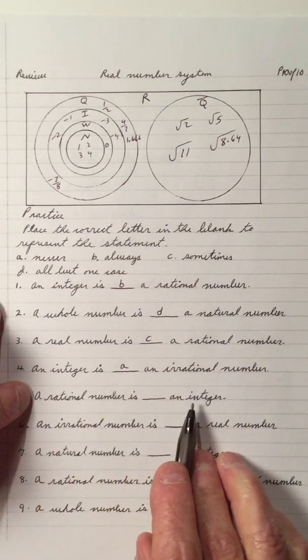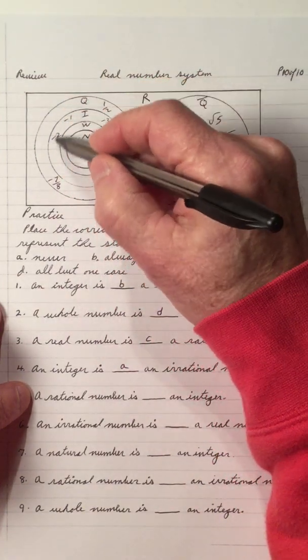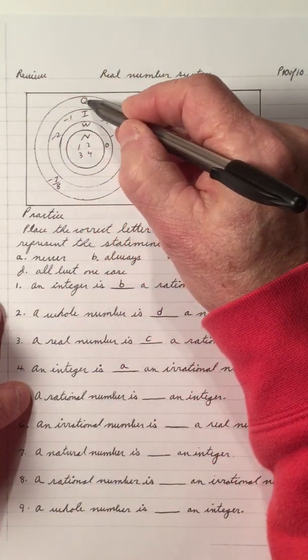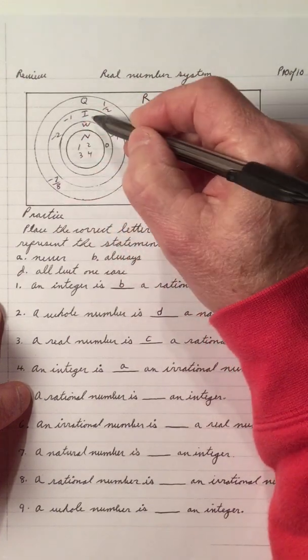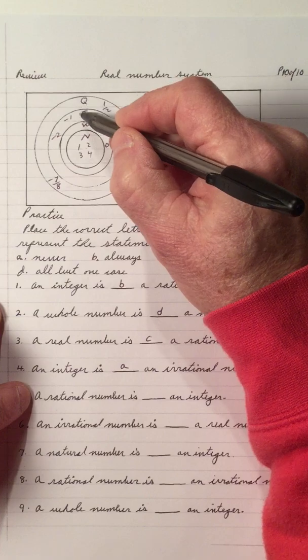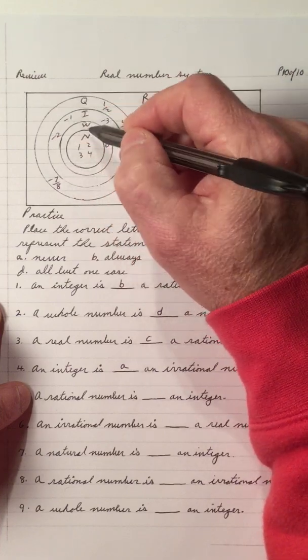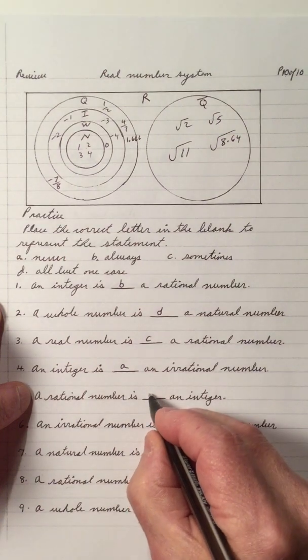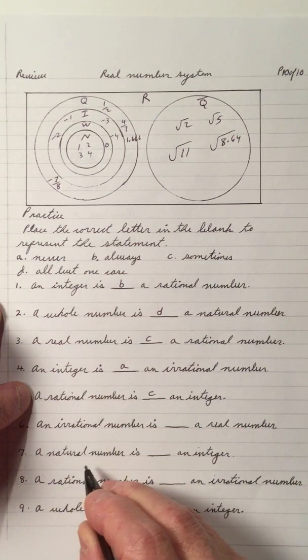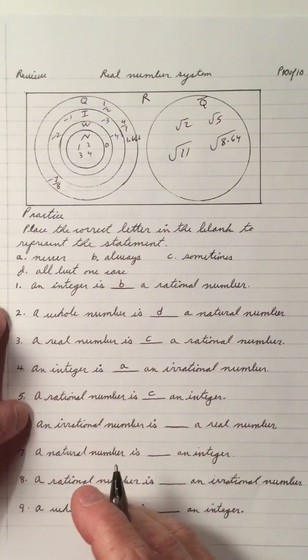A rational number is an integer. A rational number is right here in this set. So irrational numbers are out here, but the integers are inside. So a half is not an integer. So there are rational numbers which are fractions that are not integers. So that's a sometimes. A rational number is sometimes an integer because there are fractions that are not integers.